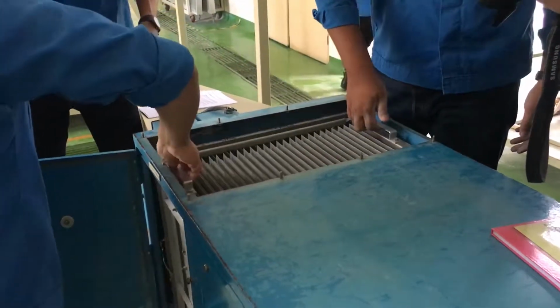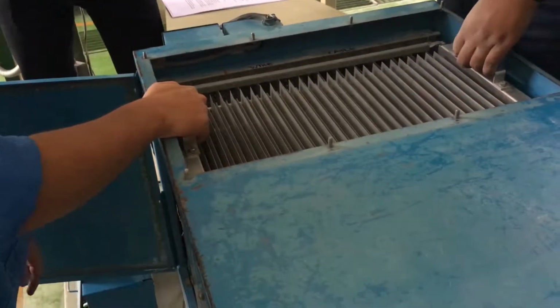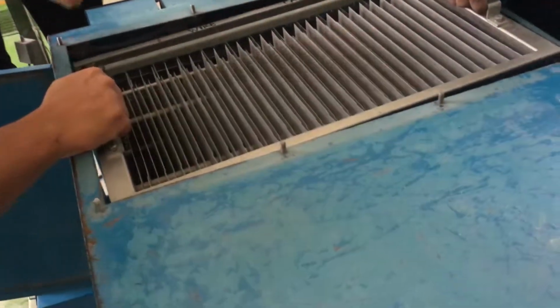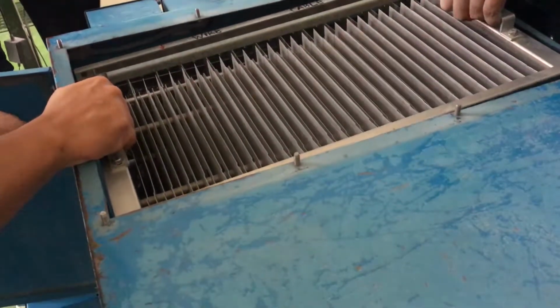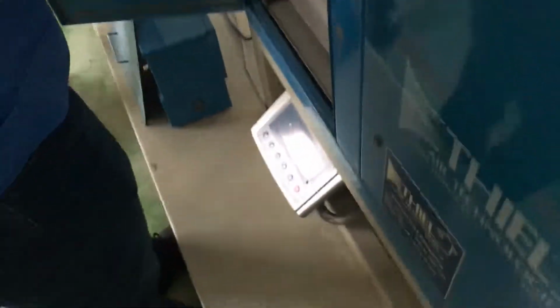Put the EP filter in the equipment. The well-cleaned EP filter is supposed to weigh around 13,000 grams. Make sure that the EP filter is not too close to the equipment walls and the door to prevent a short circuit.